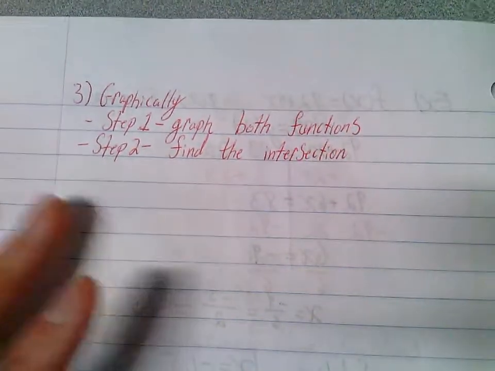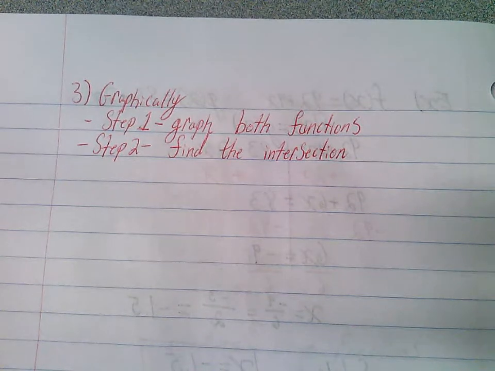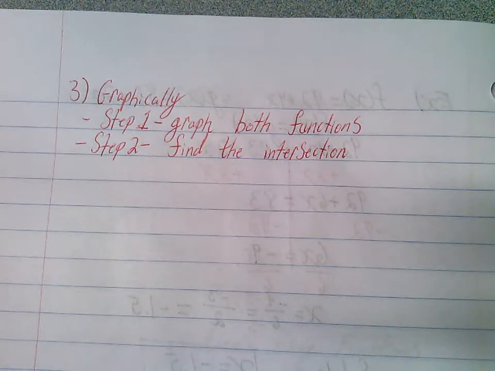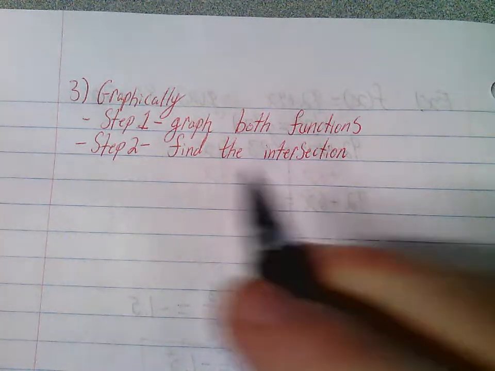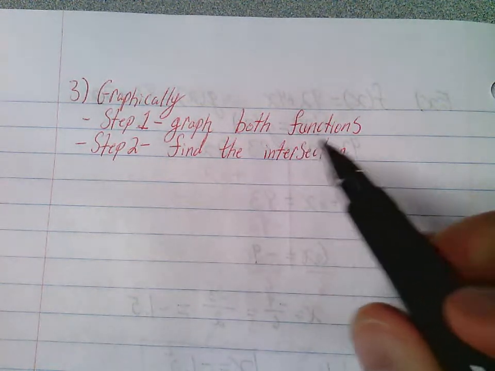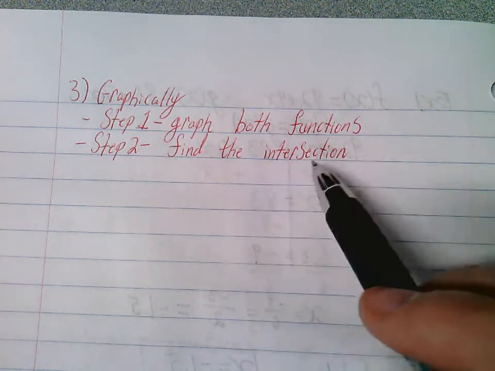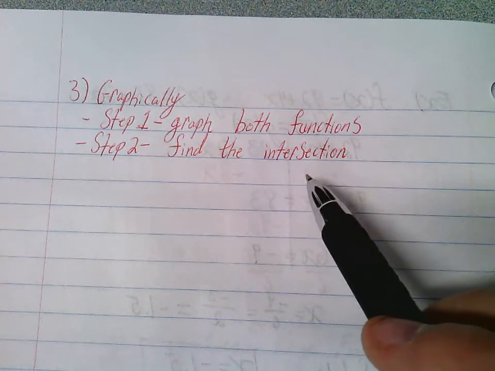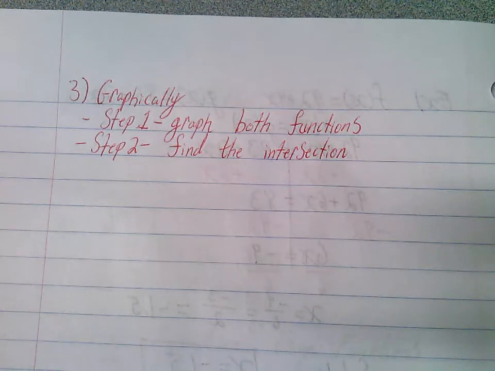What is an intersection? What does the word intersection mean? We could say when they cross. Okay, so this is just when they cross. When they cross, as in what number did we plug in to have the same value? Okay, so let's take a look at graphing these.